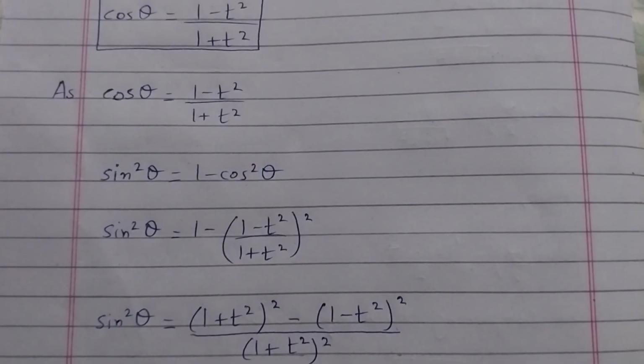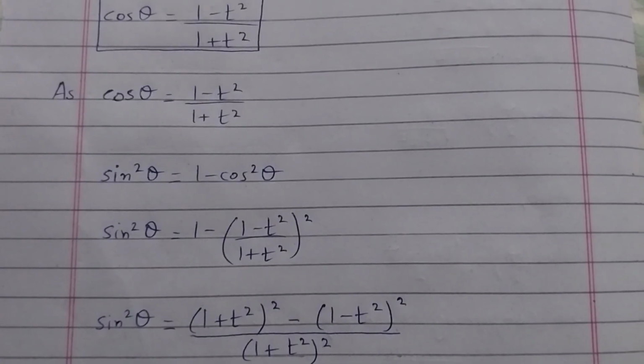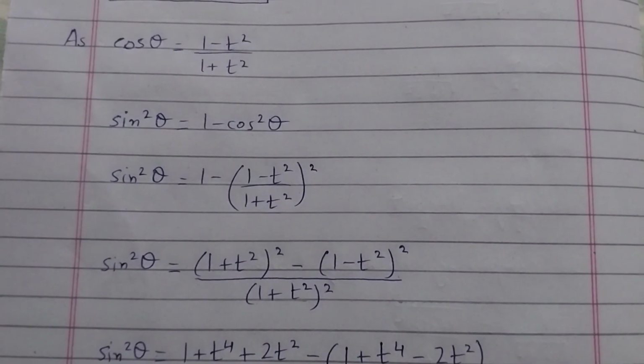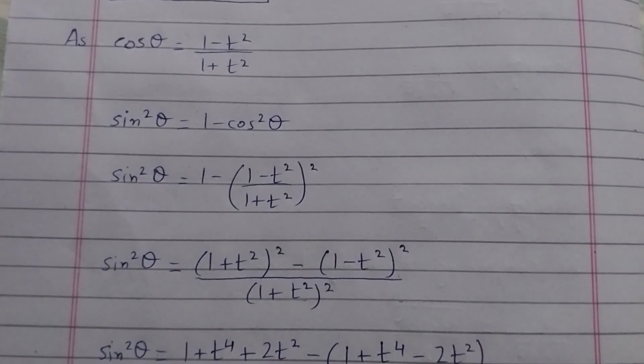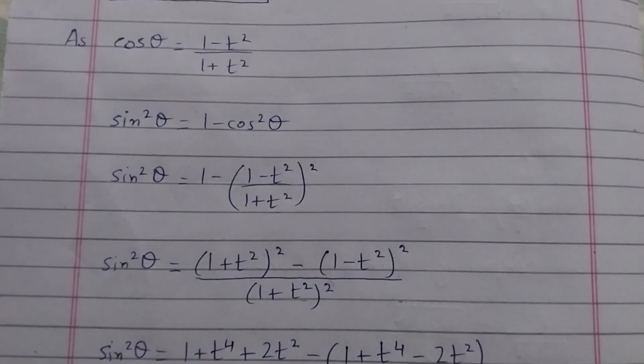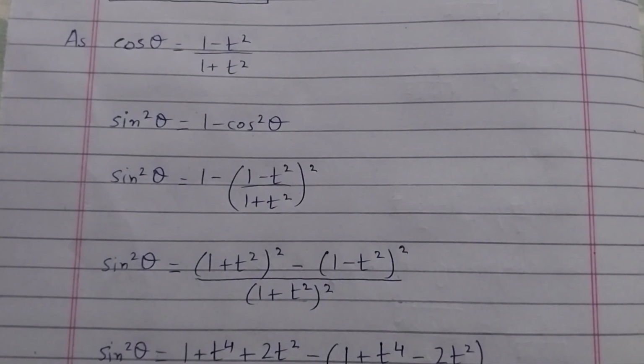So from this, sin square theta is equal to 1 minus (1 minus t squared over 1 plus t squared) whole squared, and this whole square becomes (1 minus t squared) whole squared divided by (1 plus t squared) whole squared. So we can just simply take the LCM, and it will become (1 plus t squared) whole squared minus (1 minus t squared) whole squared over (1 plus t squared) whole squared.